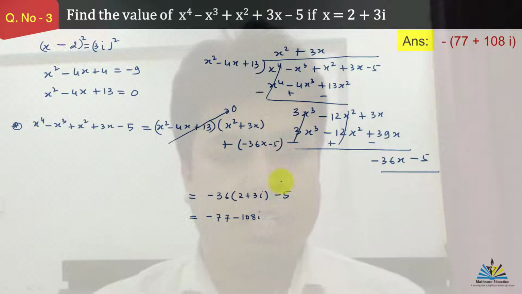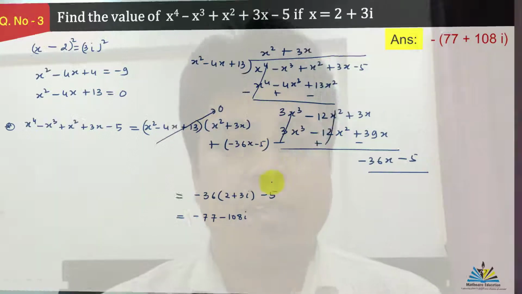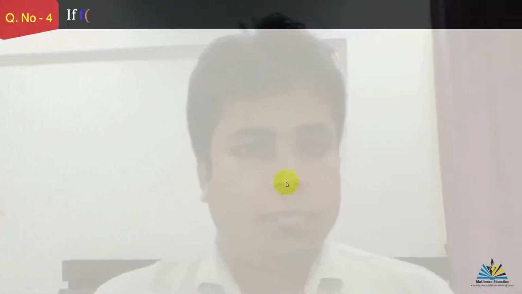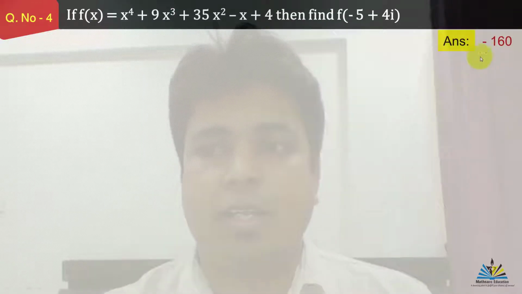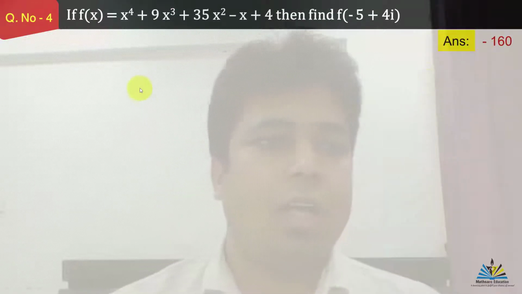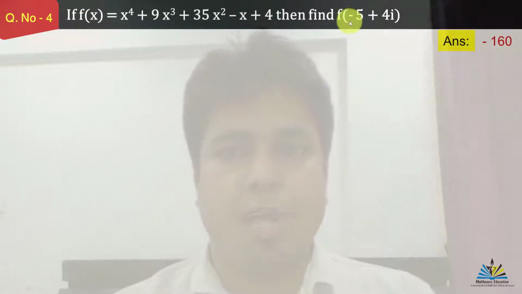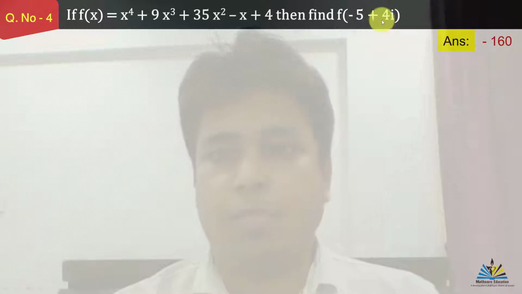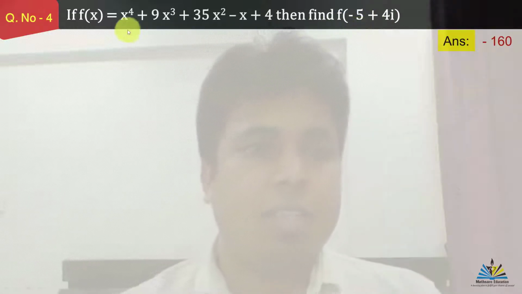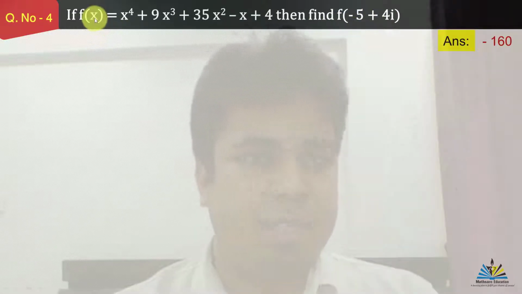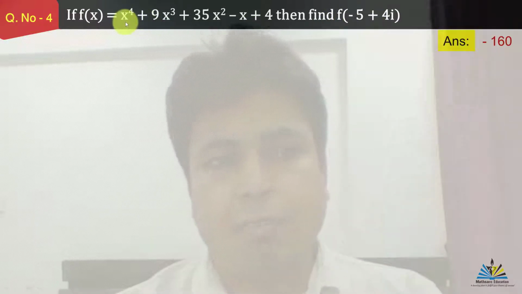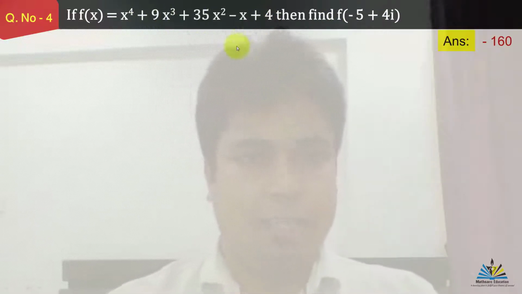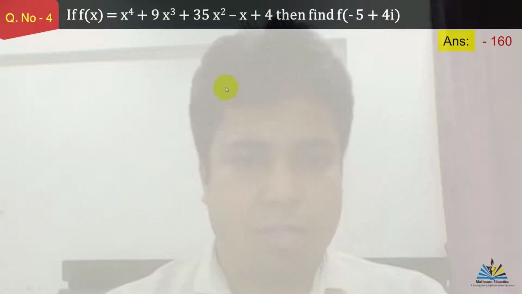Let's have another problem of similar kind. The answer to this question is minus 160. Again, if f(x) is this, then find f of minus 5 plus 4 iota. What does it mean? If we place x equal to minus 5 plus 4 iota, then we need to find the value of this expression. So let's solve this question.